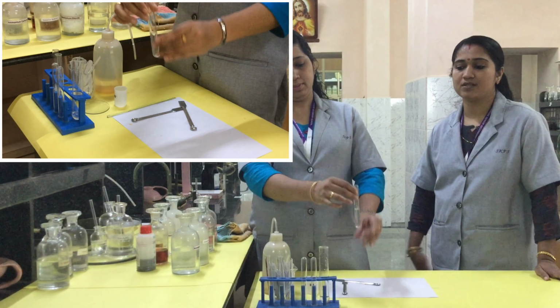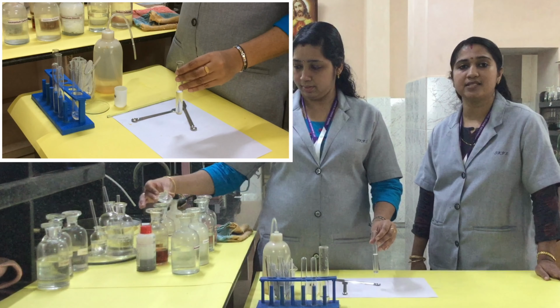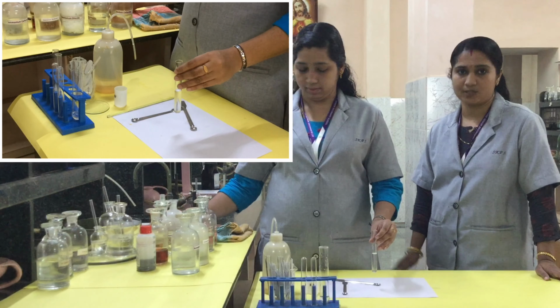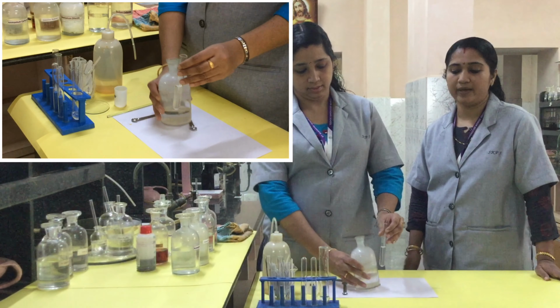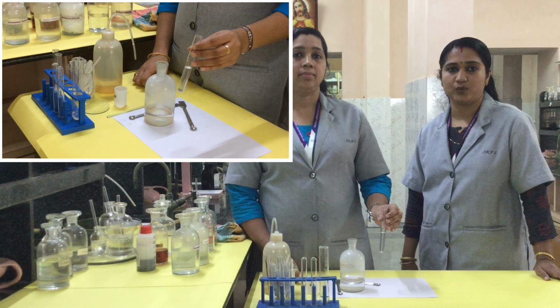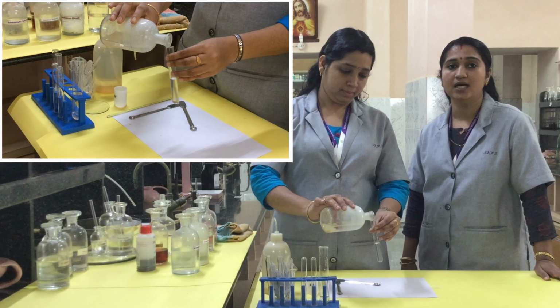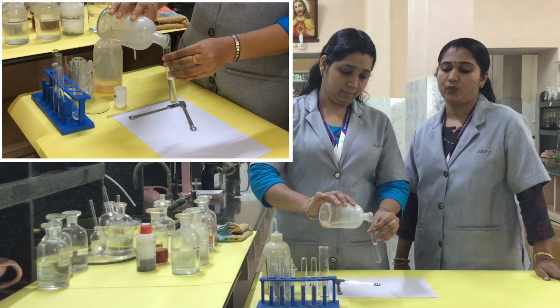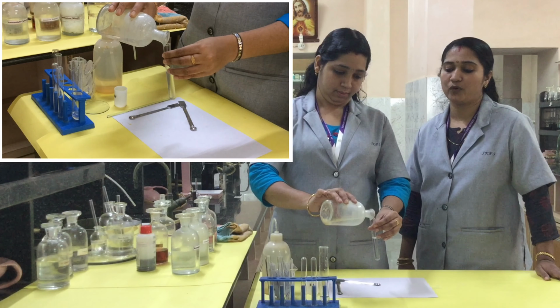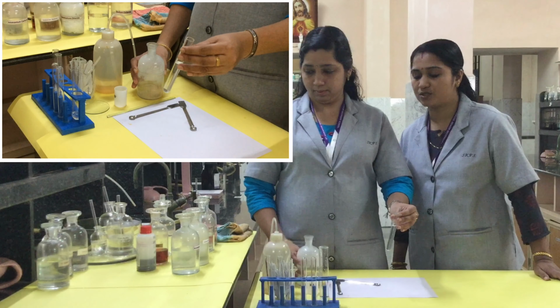Now we want to test for the group 4 analysis. The group reagent that we are using is ammonium chloride and ammonium hydroxide. To the salt solution, we can add H2S, that is, hydrogen sulfide gas is passed through the solution. We want to check the presence of the group 4 cation, that is zinc. Just add H2S to the solution.